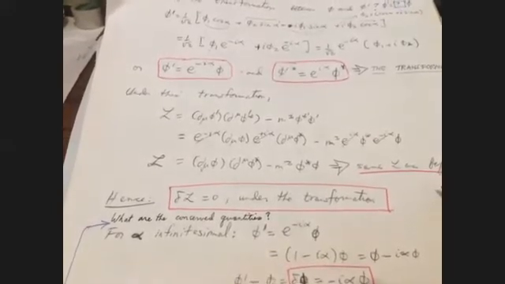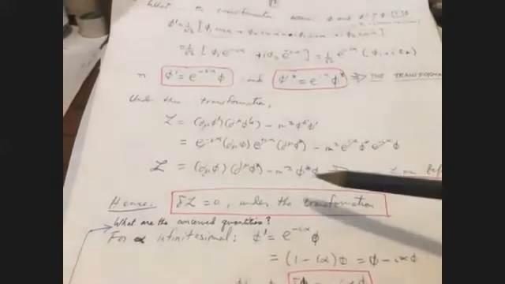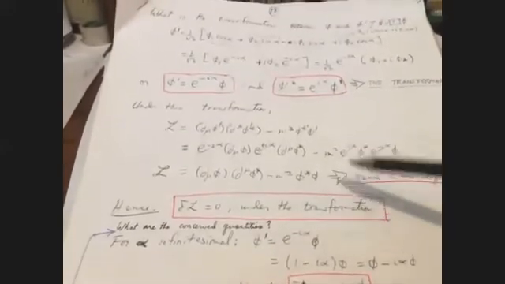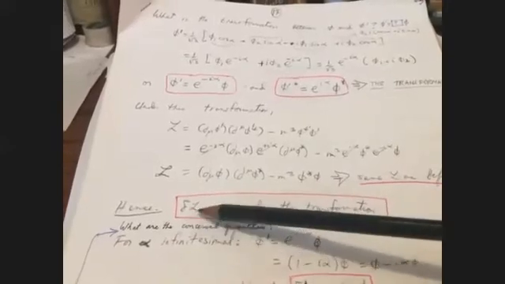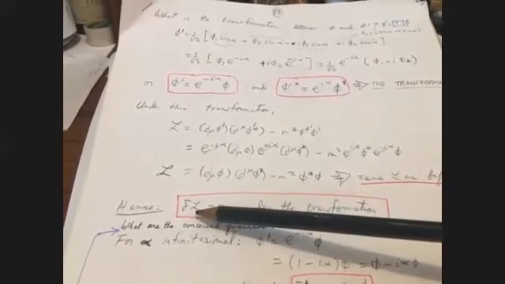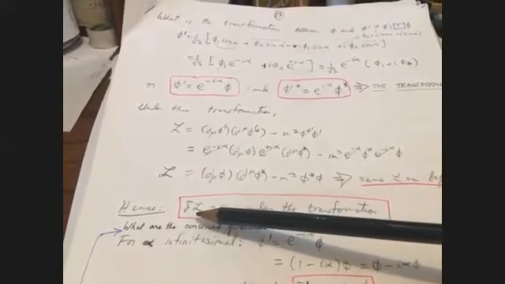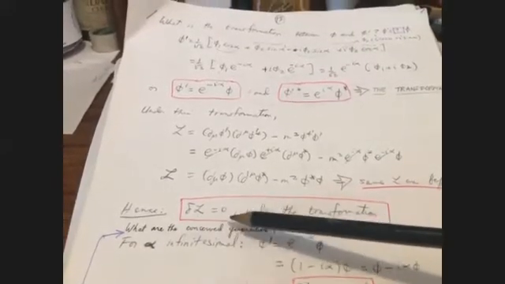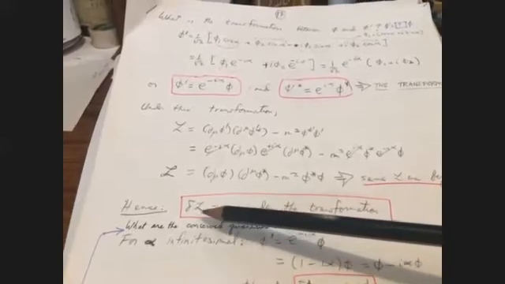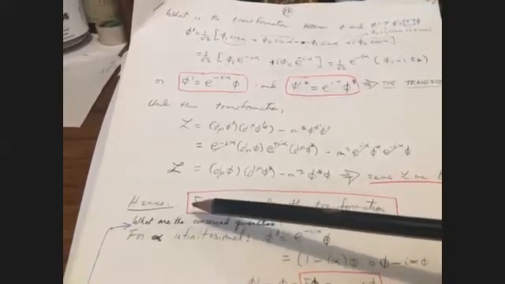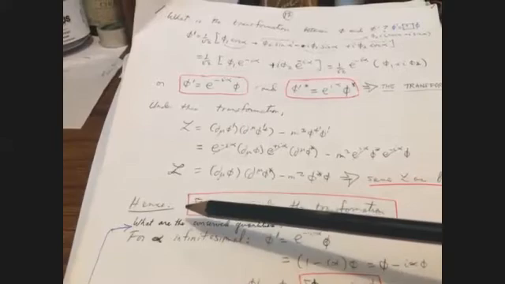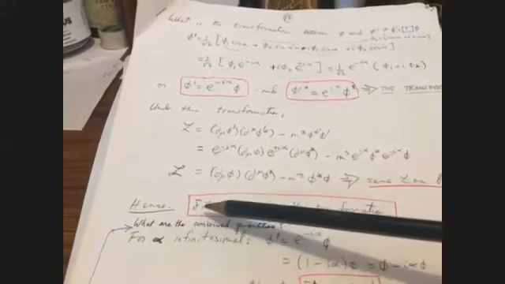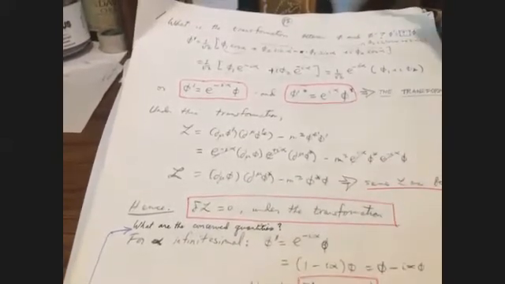And so we look at the changes. We say that the difference, the delta L, between the Lagrangian before the transformation and after the transformation is equal to 0. Because L prime minus L has the same form, and you subtract, so you get a 0. So delta L is equal to 0.